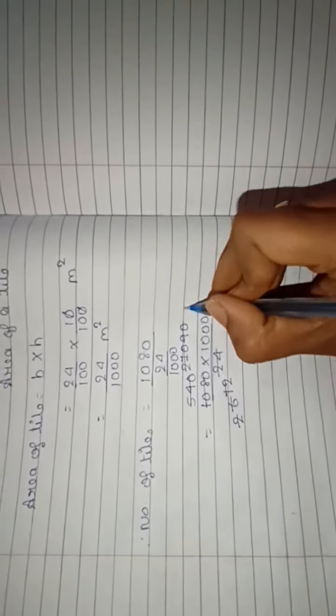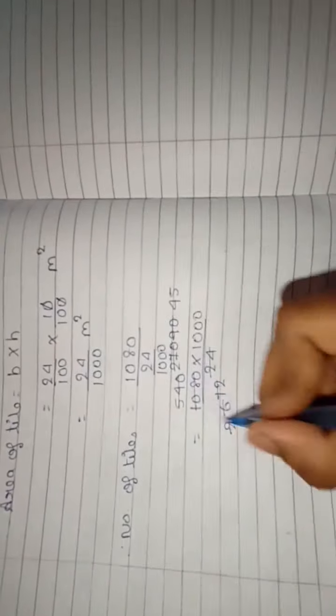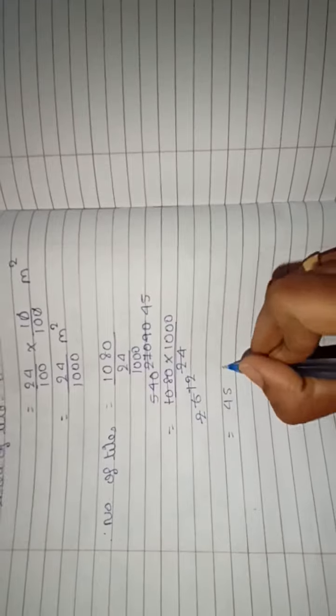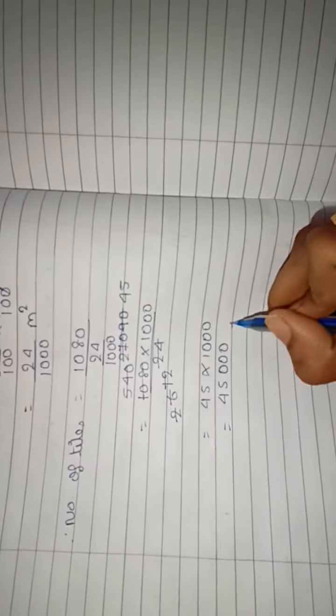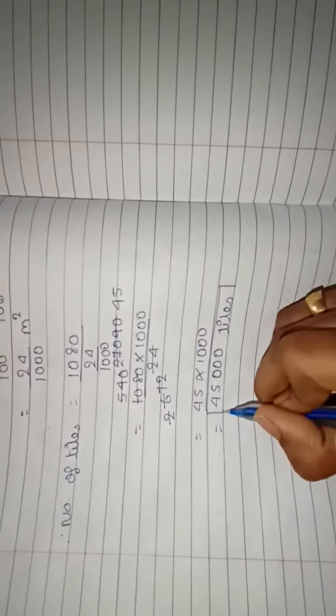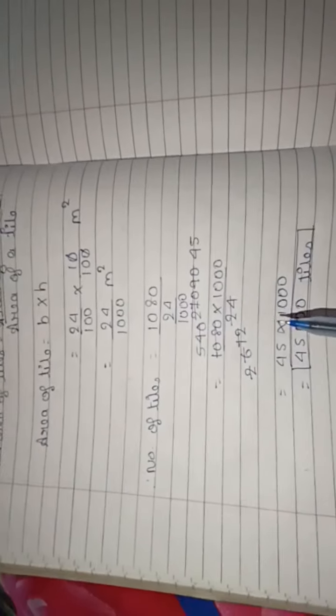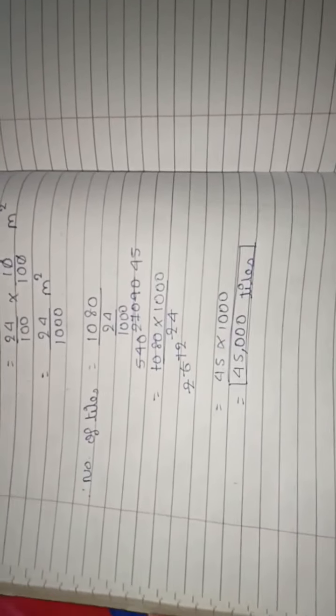Then 2 fours are 8, 5s are 10. So we are getting 45 multiplied by 1000, that is equal to 45,000, and these are the number of tiles. So 45,000 tiles are used for the total area of 1080 meter square. Total tiles used are 45,000.